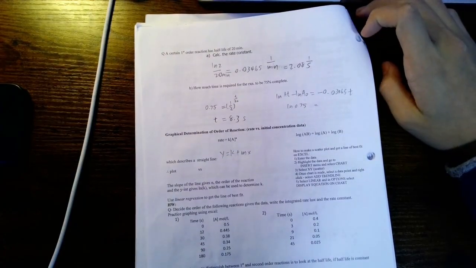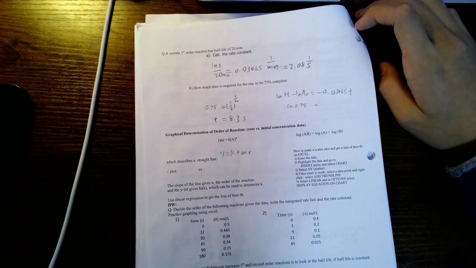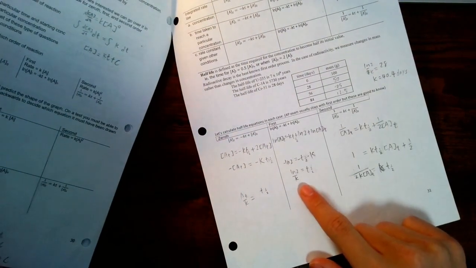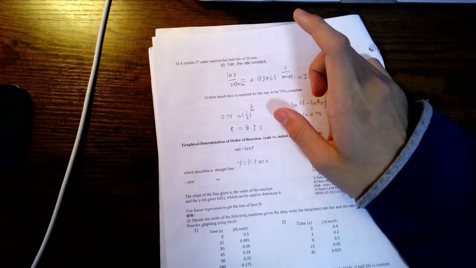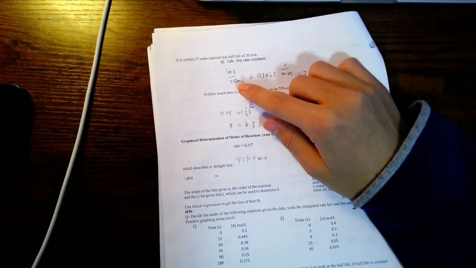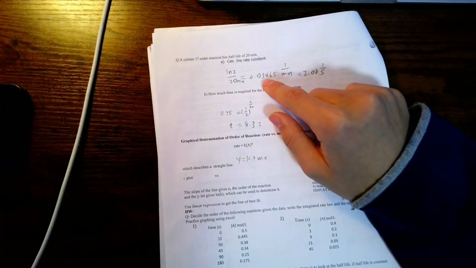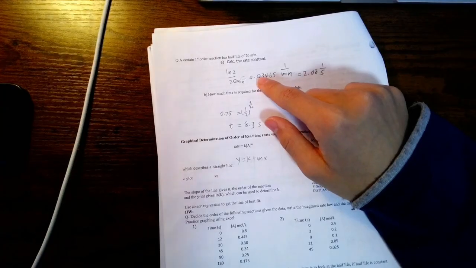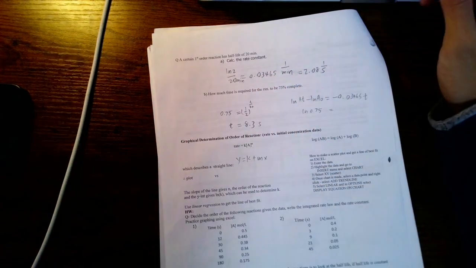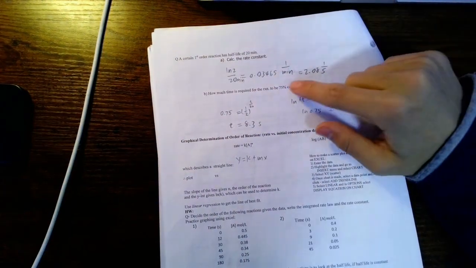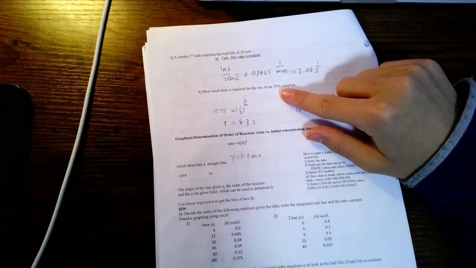Let's take a look at this question. A certain first order reaction has a half-life of 20 minutes. If we look back, we can see this formula over here, with the ln 2, and this is going to be the half-life, and this is going to be our constant equation, the rate law constant k. And how long does it take for 75% to be completed?